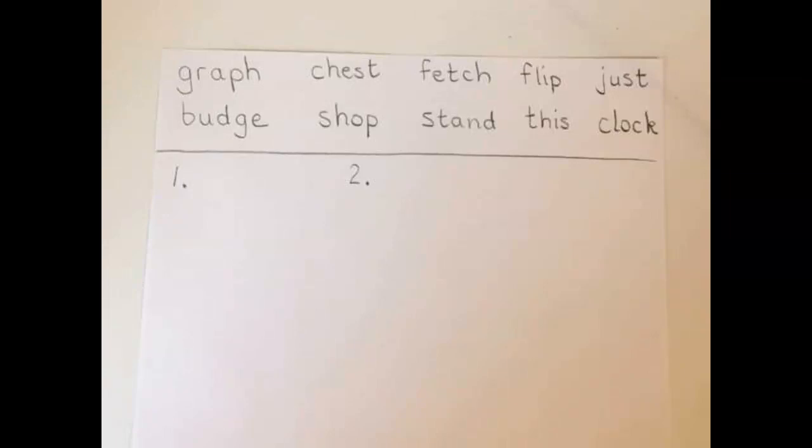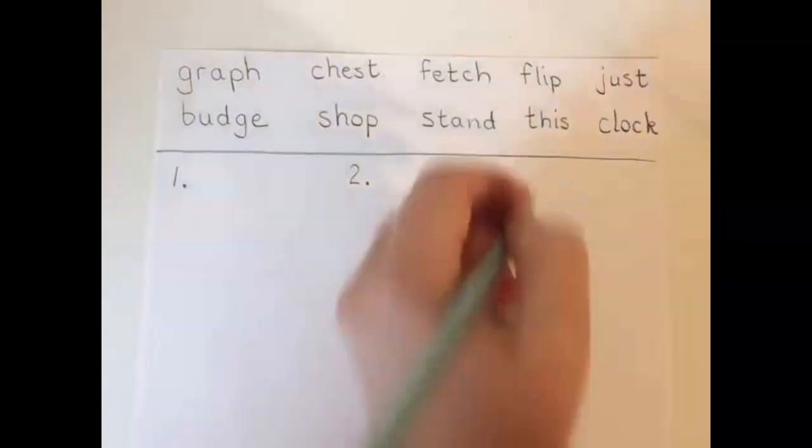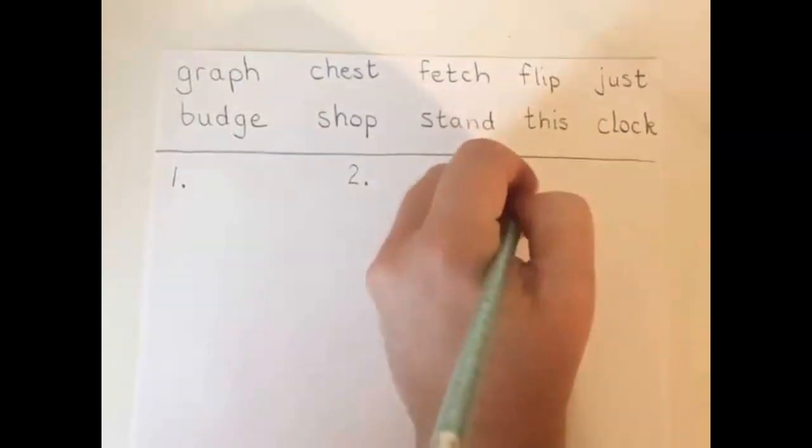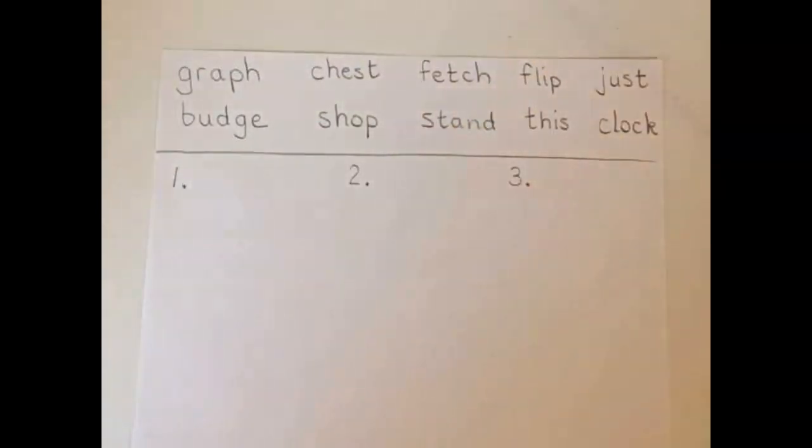Number 3, to bring a thrown object back. Which spelling word goes with that idea? Write the word. And I'm sorry, I should have written a 3. To bring a thrown object back.